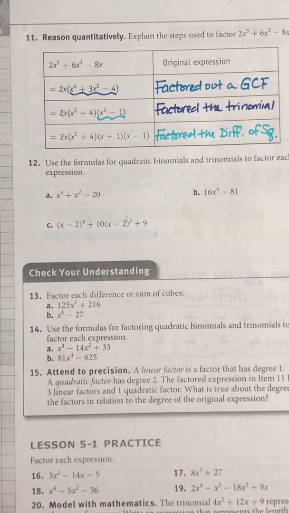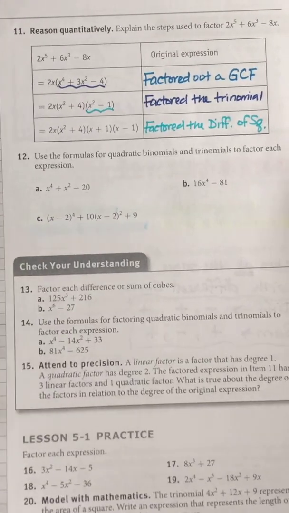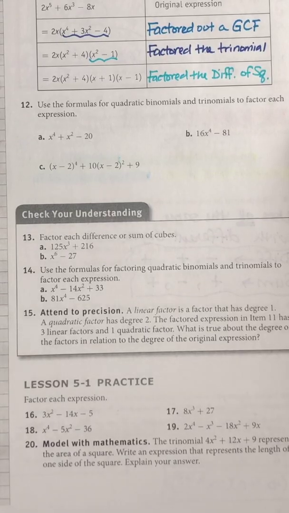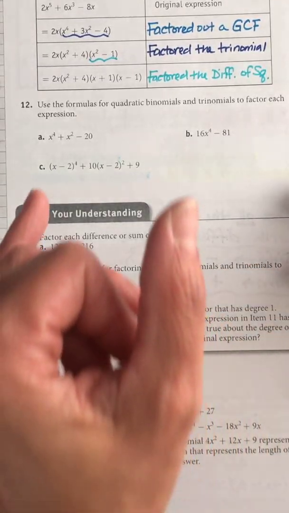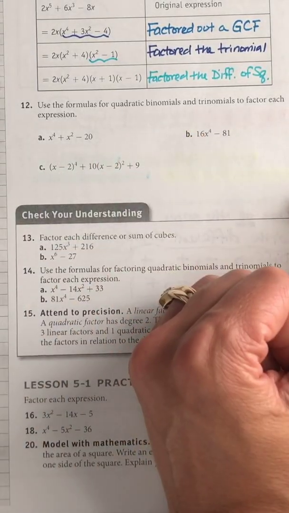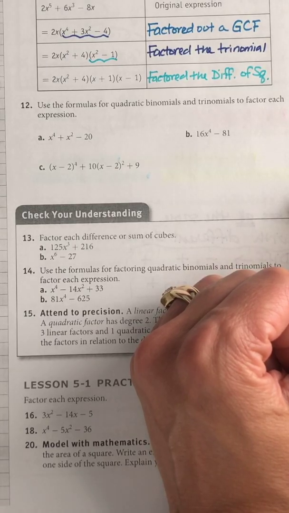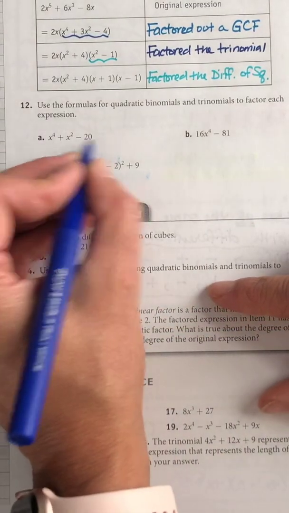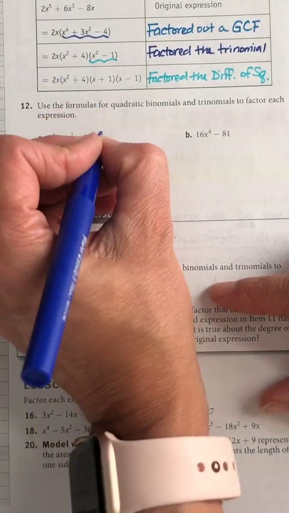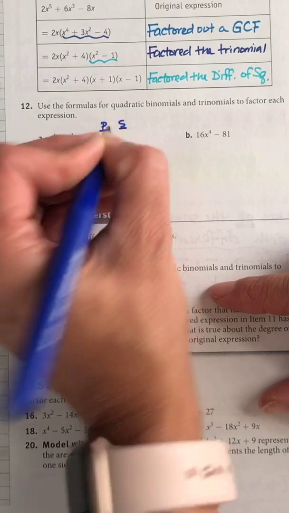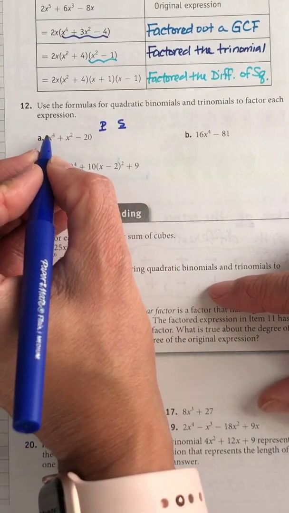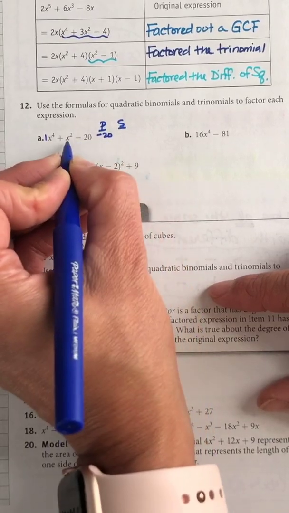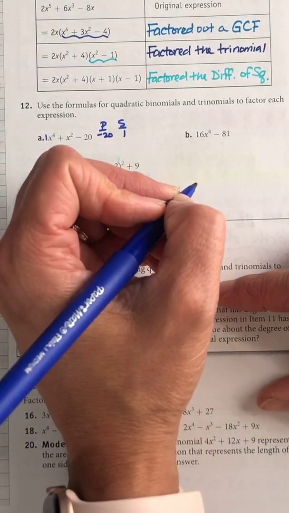So number 12 says to use the formulas for quadratic binomials and trinomials to factor each expression. There's not a lot of room to work here, but I think I can do A right there. A is short. Well, this is a trinomial, right? So we could product-sum it out. The product: A is 1, C is negative 20, so negative 20. And it's got to add up to 1.